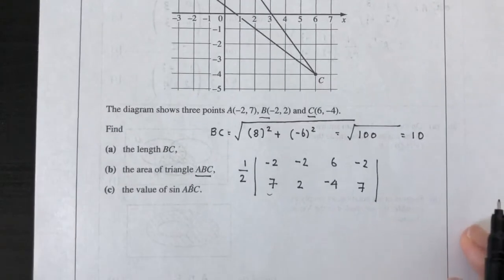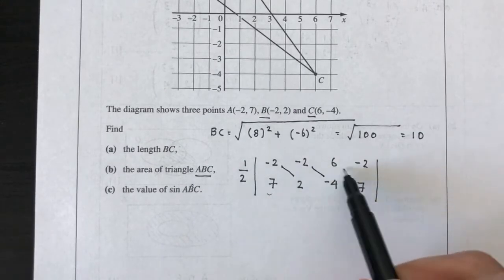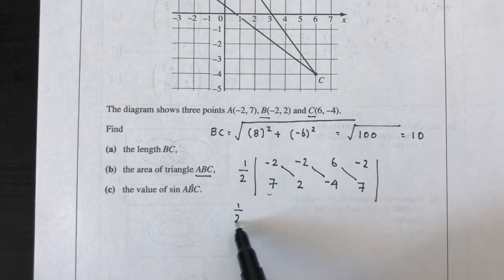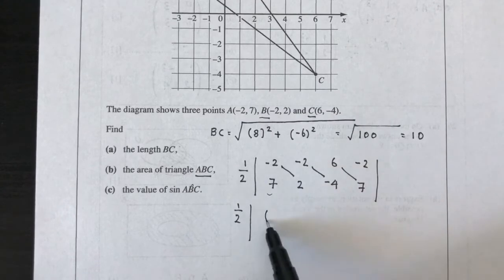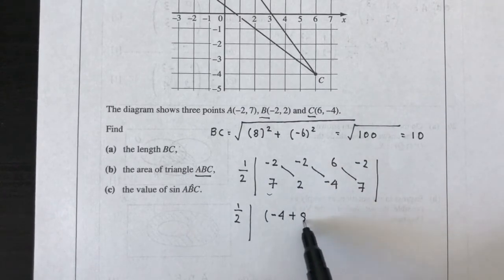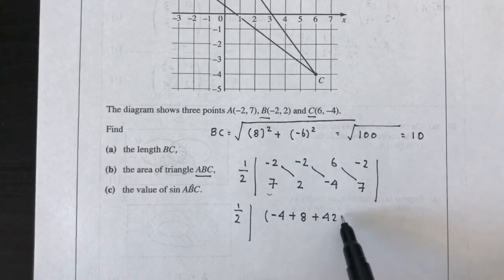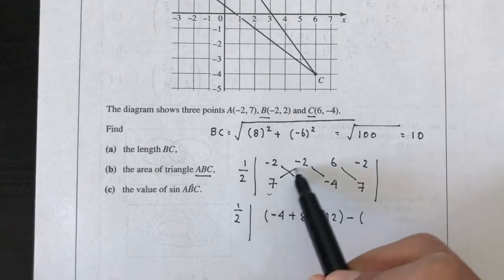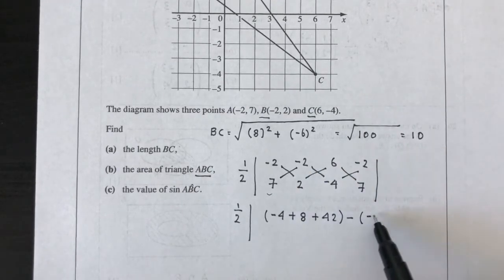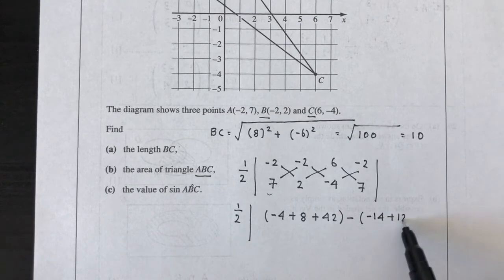Now the first step is we multiply in this direction. So we have half modulus of minus 4 plus 8 plus 42, minus, now in this direction, minus 14 plus 12 plus 8.